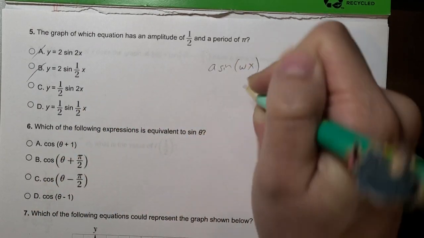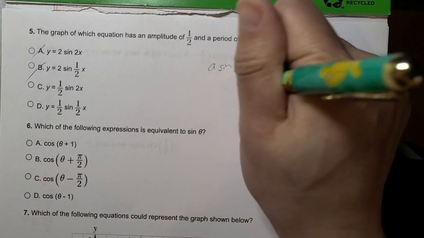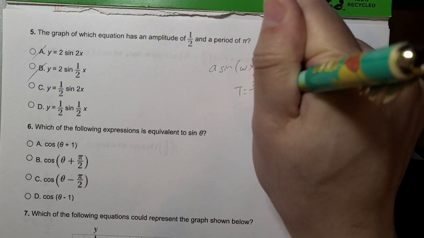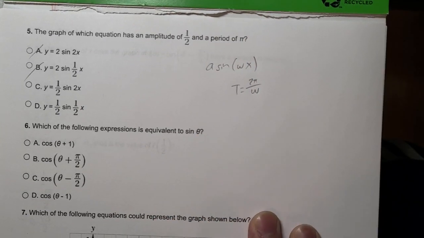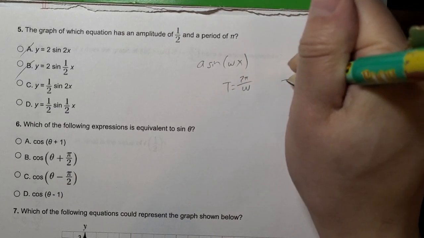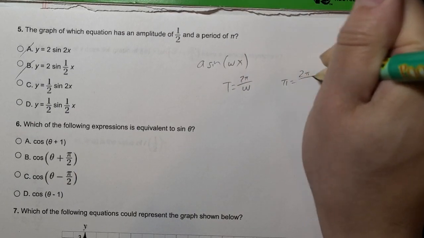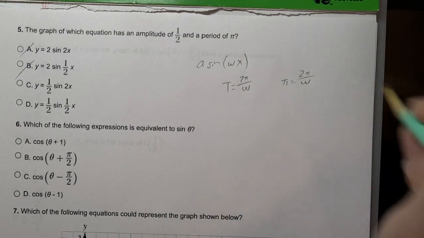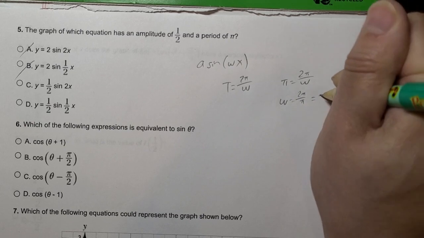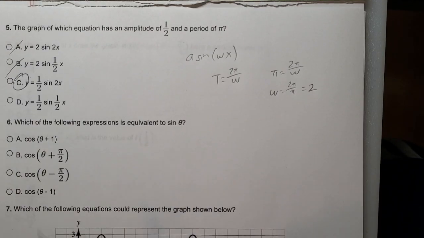Period of pi. So period, capital T, is 2 pi over omega. So that's where the omega comes in. They say period of pi, so let's plug that in. Pi is 2 pi over omega. We solve for omega. Omega would be 2 pi over pi, which is equal to 2. The answer is C.